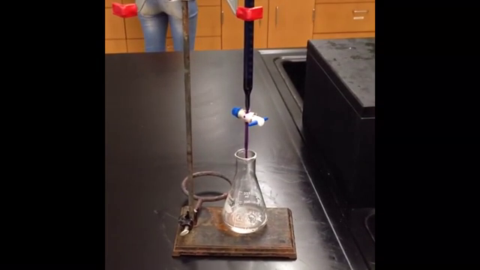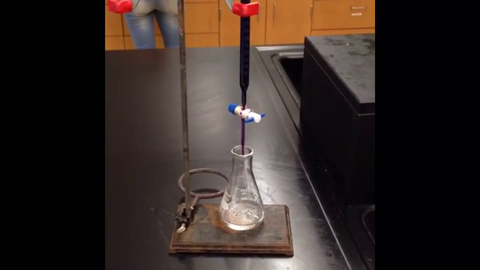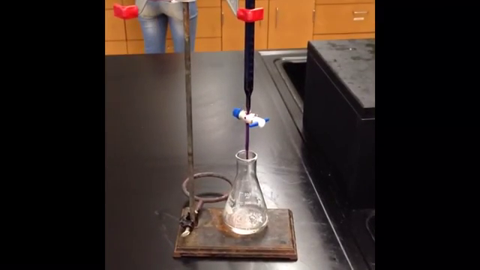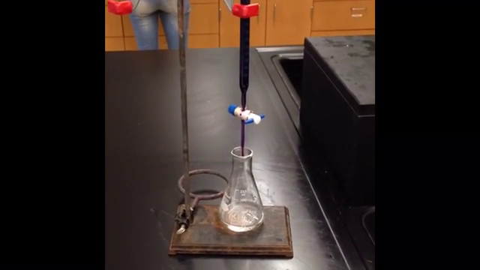Here's the 250 milliliter Erlenmeyer flask, which contains 1 milliliter of hydrogen peroxide, 10 milliliters of deionized water, and 10 milliliters of sulfuric acid.